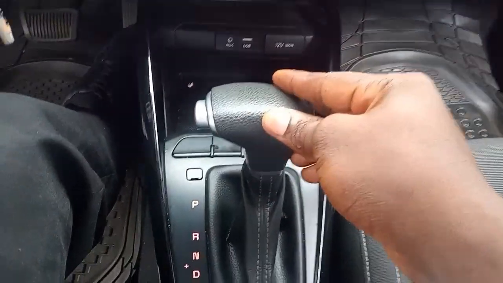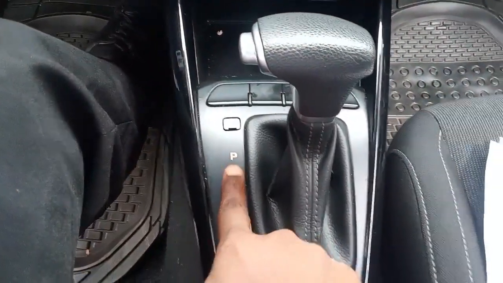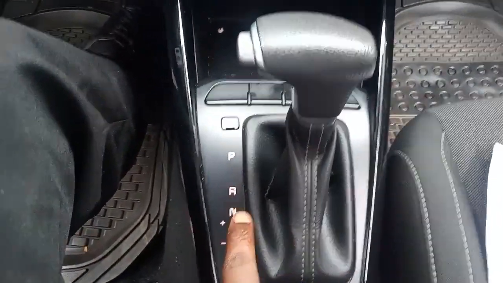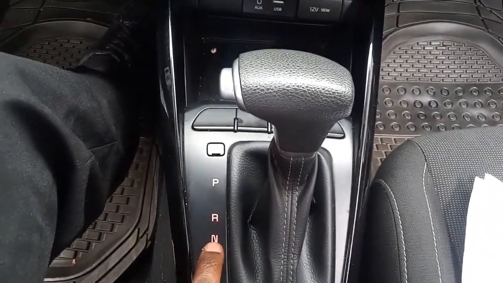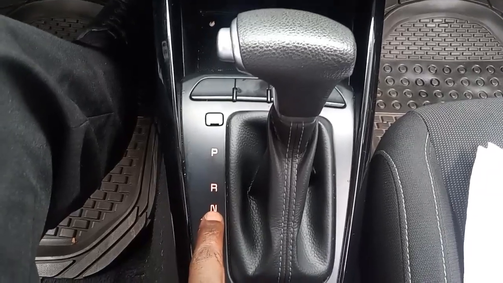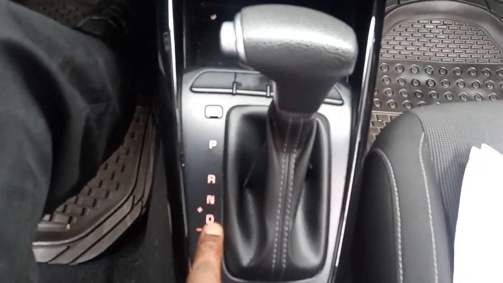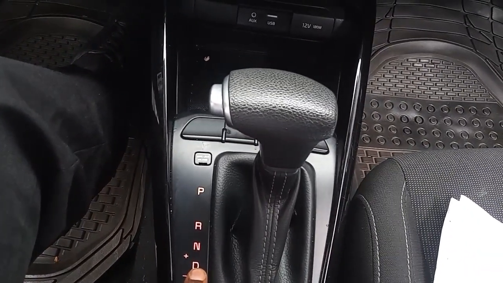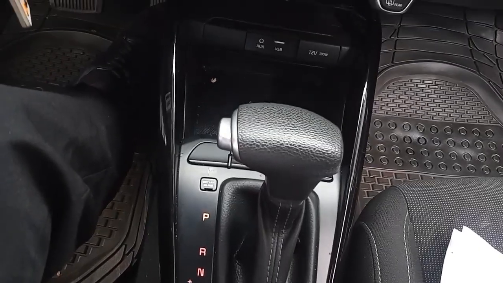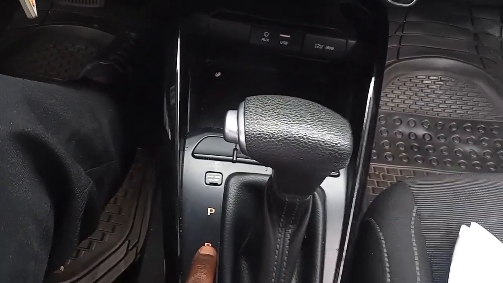This is the gear lever. This is park. P means park. R means reverse. N means neutral. D means drive. Once you want to move forward, you put it to D. You discover that your car begins to move forward. You put it to R, which is reverse, and your car begins to move backward.